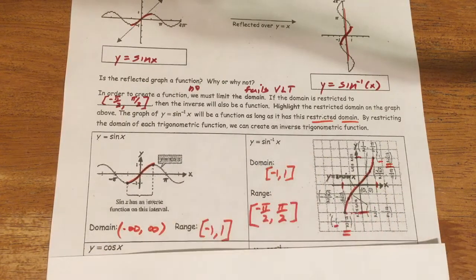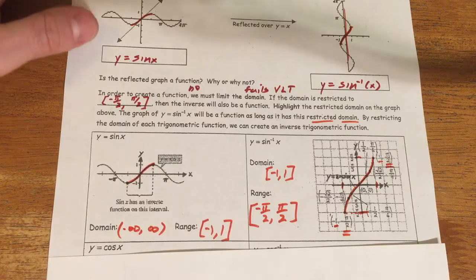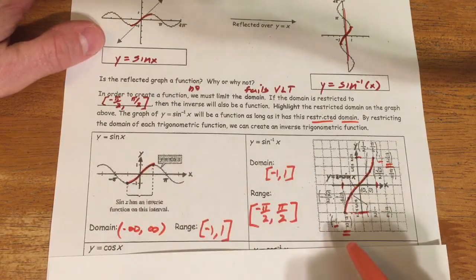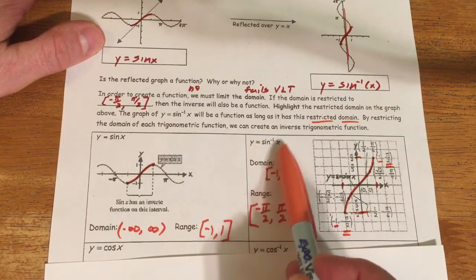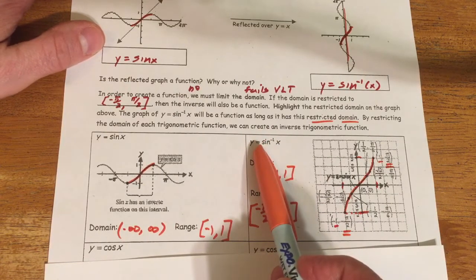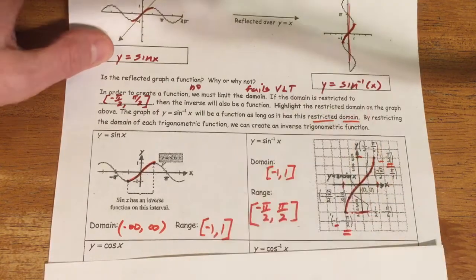Now we can do the same kind of thing with cosine and with tangent. And if we do that, we're going to be able to get our inverse trig relations to also be functions.